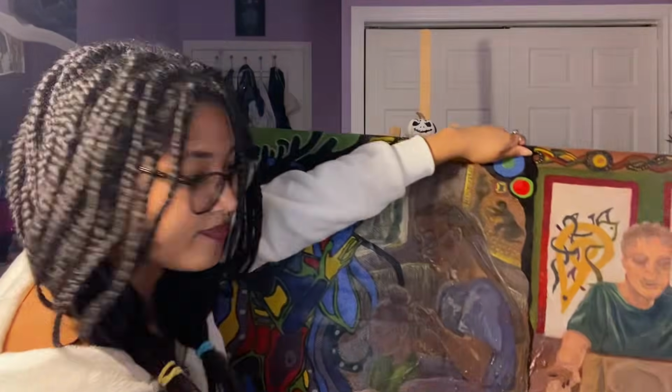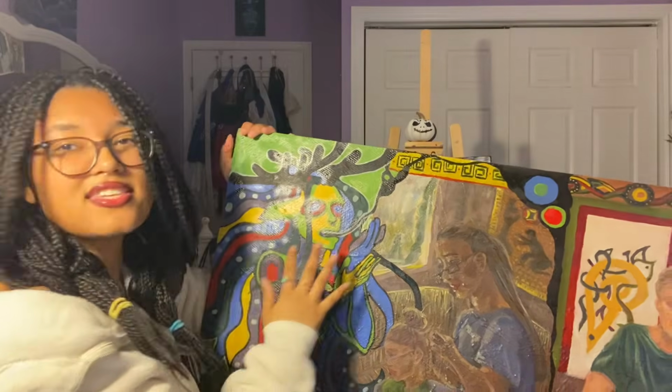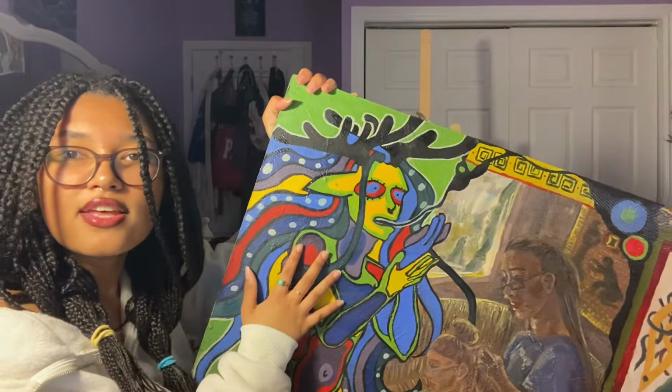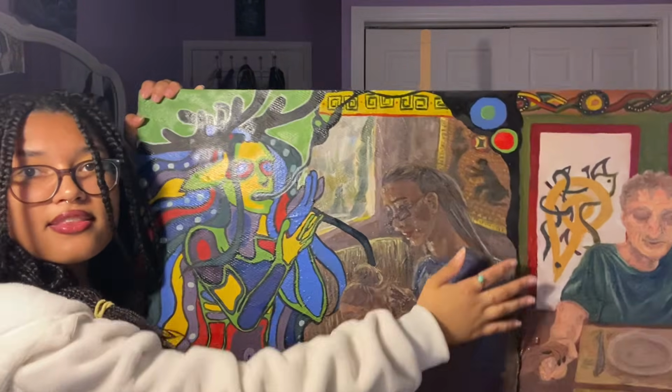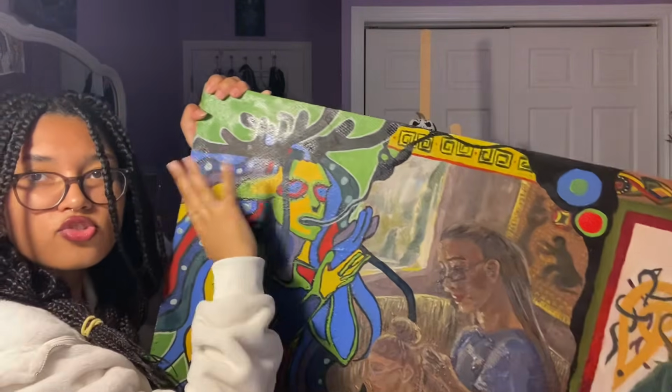Okay, anyways, as you can see, it's quite big. The dimensions are 37 by 24 inches. I probably shouldn't be wearing white while I show my work, but whatever. So as you can see, it's kind of like a triptych painting, but all in one panel. This is me, like a self-portrait kind of. This is my mom braiding my hair when I was like 10. And then this is my dad saying grace at the dinner table with some cultural elements.